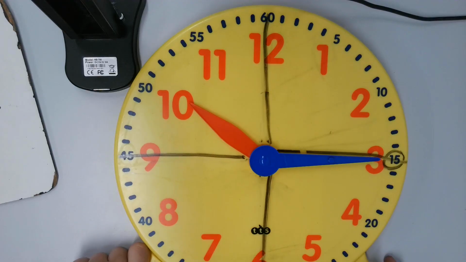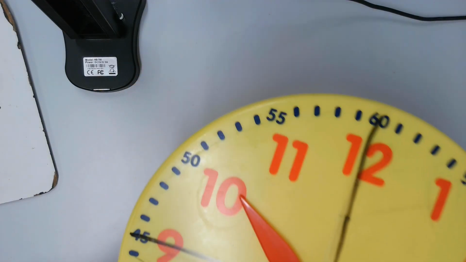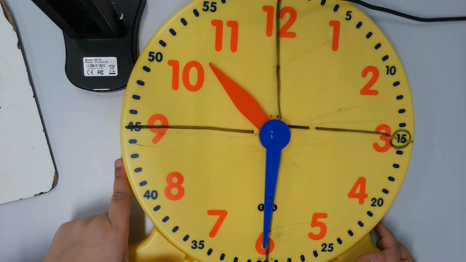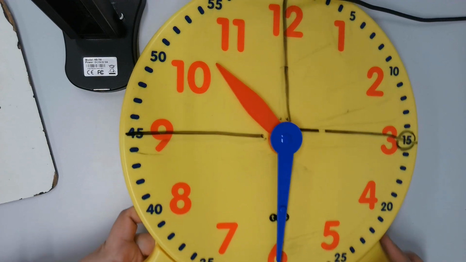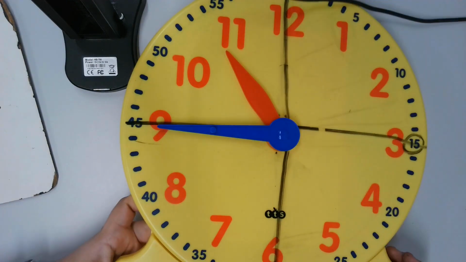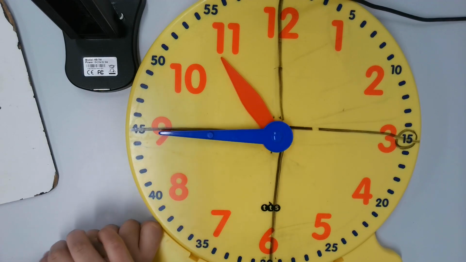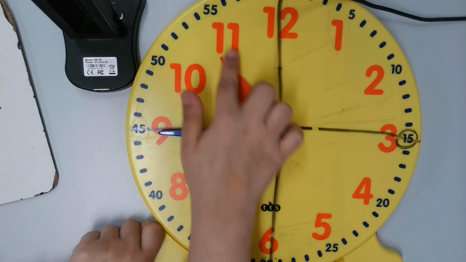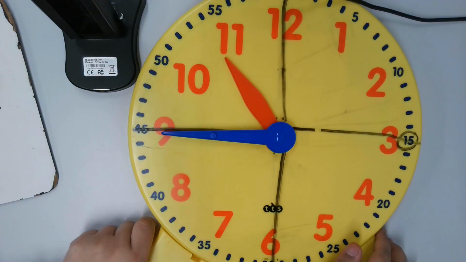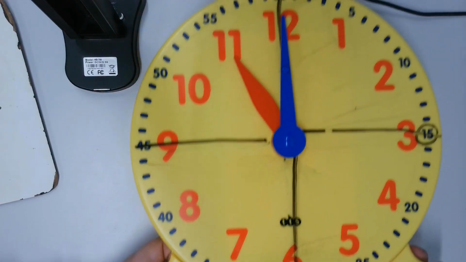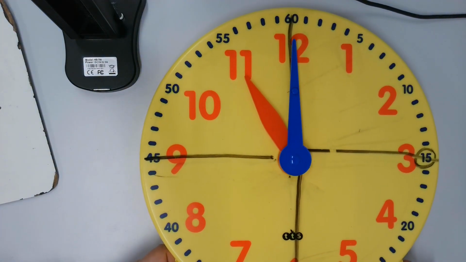What's the time now? It is 10:15. What about now? If you said 10:30, you're correct. What about now? If you said 11:15, you are correct. Because remember, we're closer to 11 now. And what's the time now? If you said 11 o'clock, you're correct.